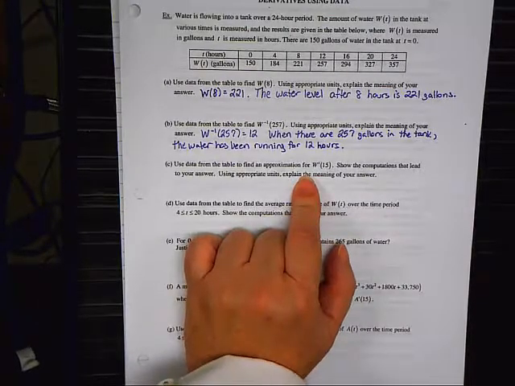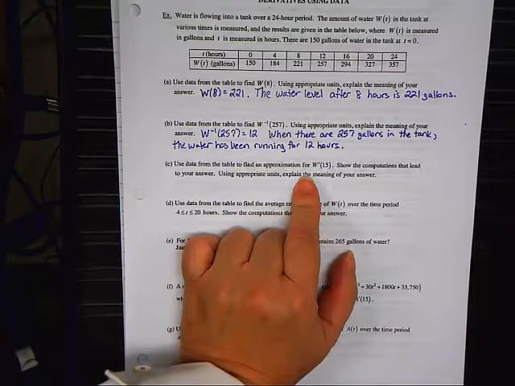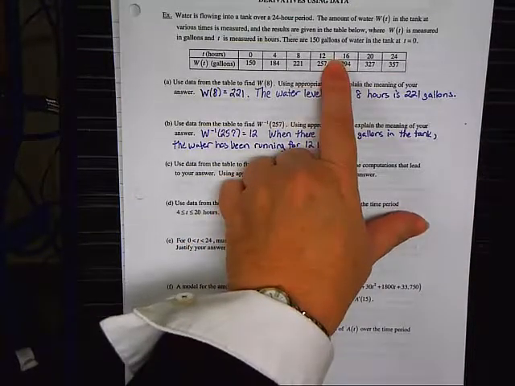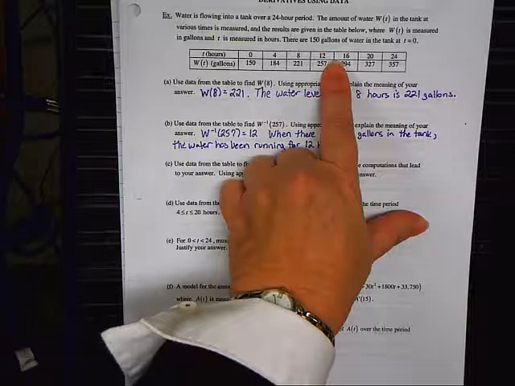Because it's not a constant rate. That's a good answer. I want another. There's another reason why. Why can't I find W prime of 15 exactly? Is it because they gave it to you? They didn't measure it enough. They didn't measure. There's no 15 up here, is there? Right. That's another good reason.